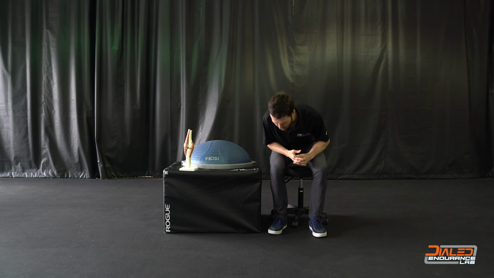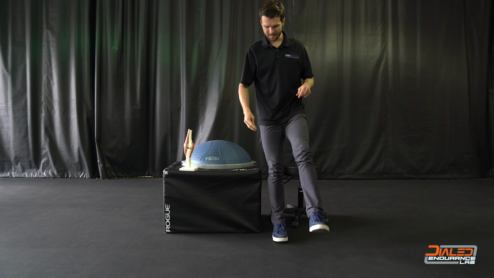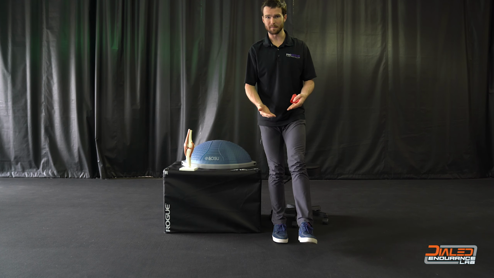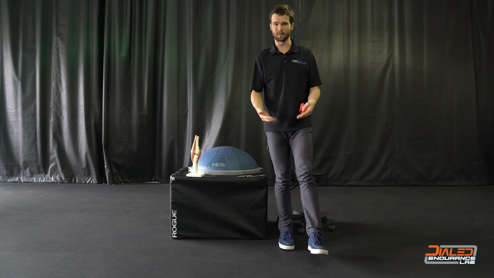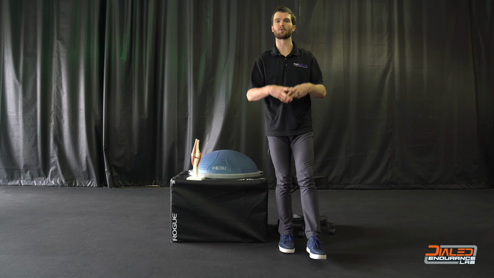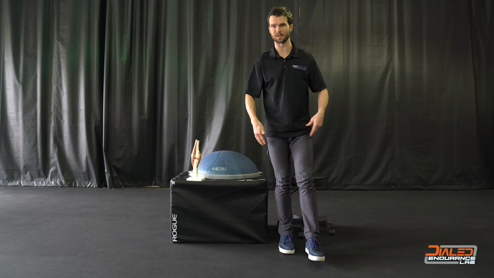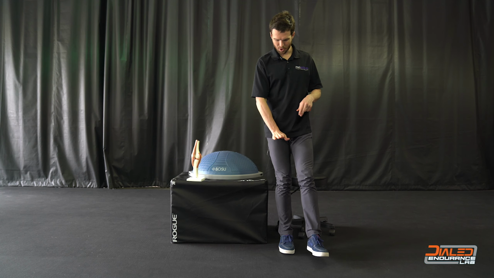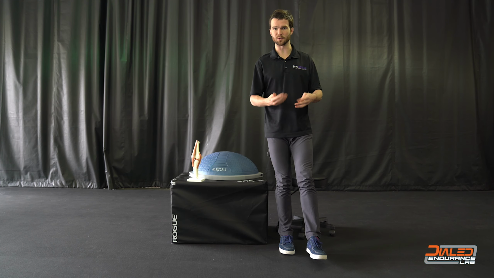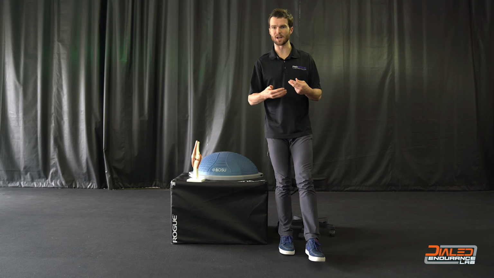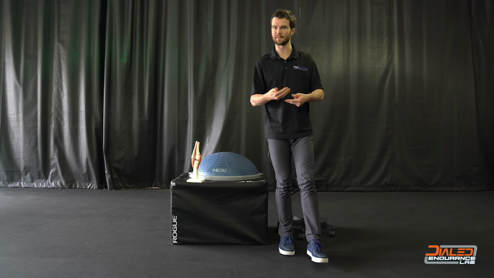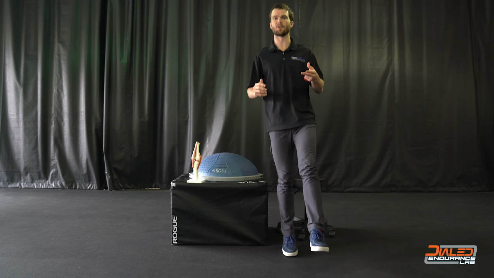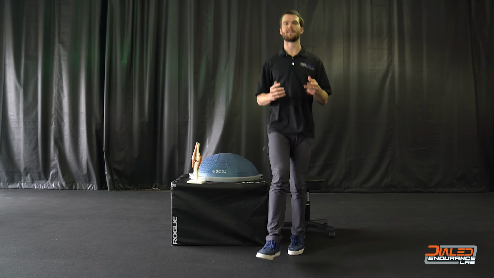So, the first one I like to work on is literally a skip, back and forth. Now you can start this in place, but then you can also progress it to your movements at the track. So, 2 on one leg, 2 on the other, and there's a rhythm to it, okay? As you get better, the rhythm can kind of increase in speed, but starting out slow is important.